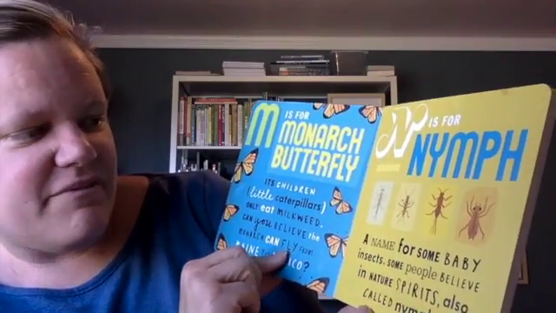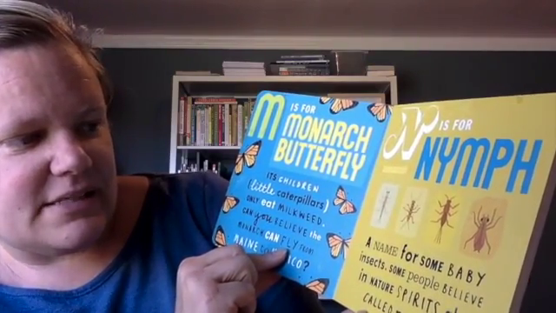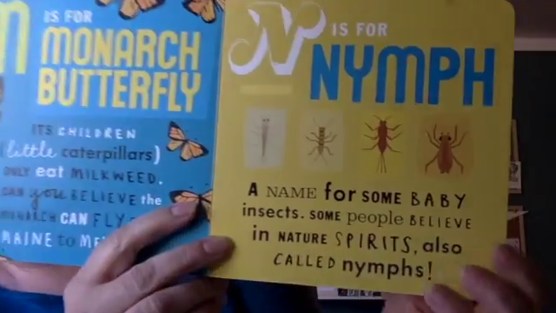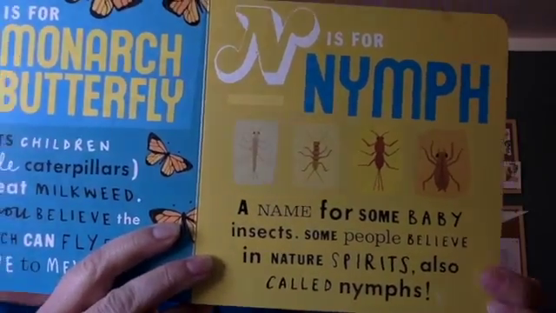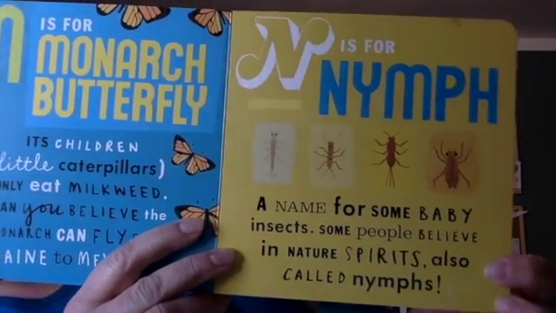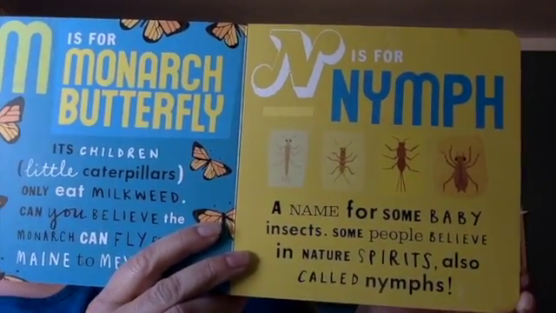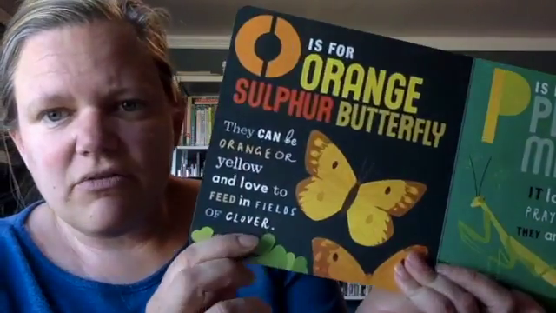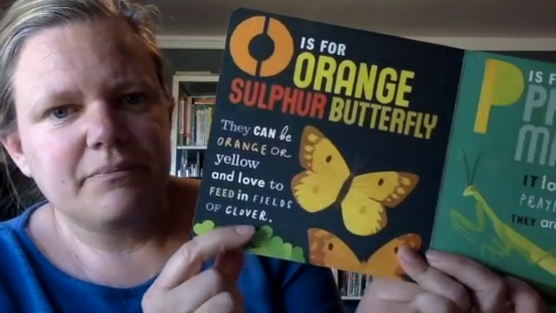N is for nymph, a name for some baby insects. Some people believe in nature spirits, also called nymphs. So remember in our praying mantises that we've hatched, the baby mantises are called nymphs. All right. O is for orange sulfur butterfly. They can be orange or yellow and love to feed in fields of clover. Oh, look at how pretty.